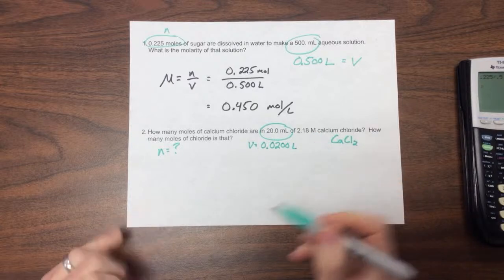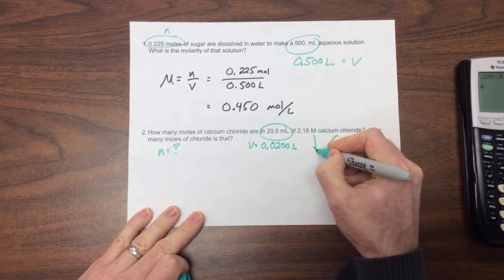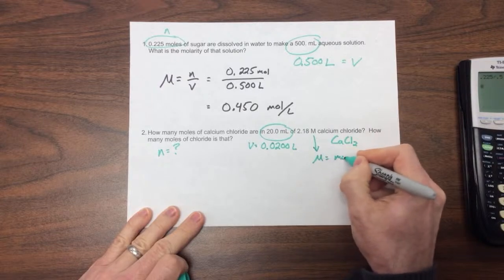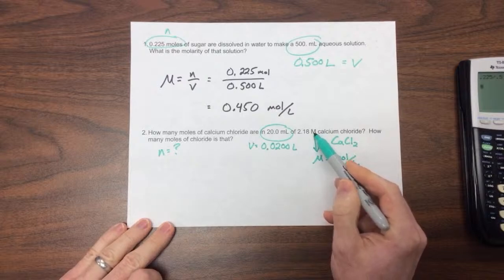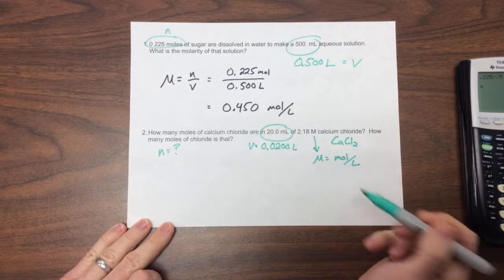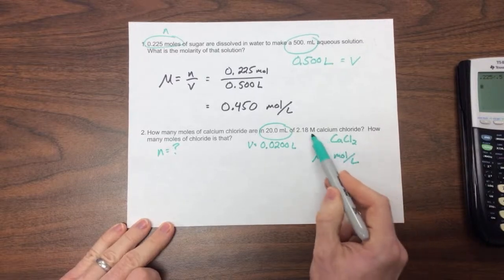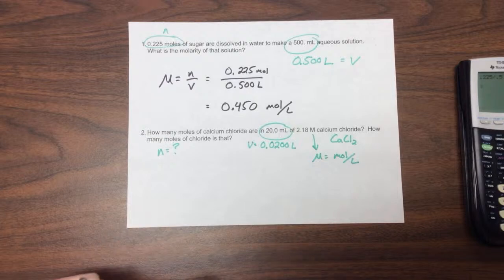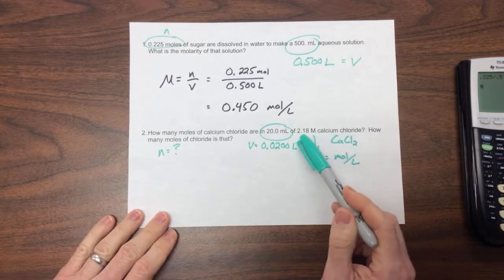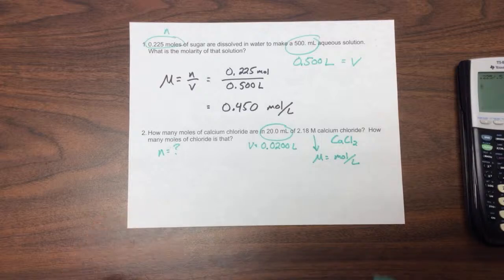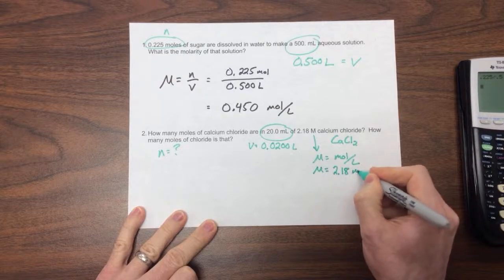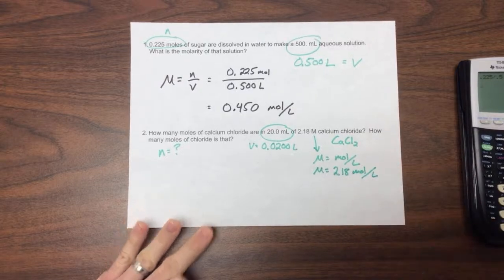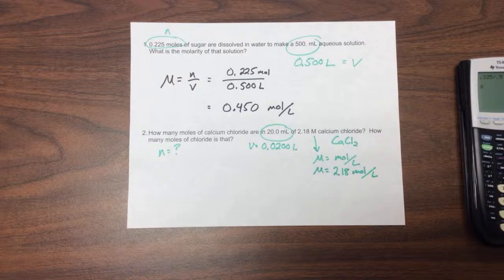That M stands for moles per liter. You're going to see this sometimes: it's both the variable for molarity and the units for molarity. So you can always use capital M, or you can just write moles per liter. I prefer to use moles per liter, but you will see this sometimes when you read various different things. So our molarity is 2.18 moles per liter of calcium chloride. How many moles of calcium chloride is that?